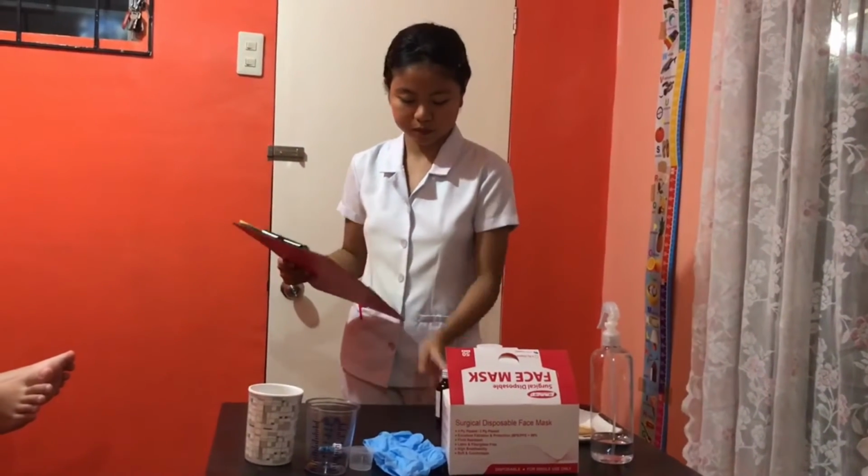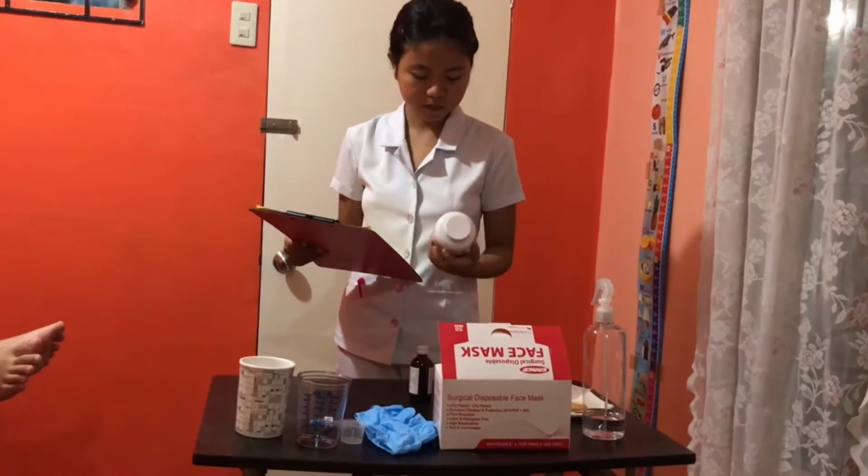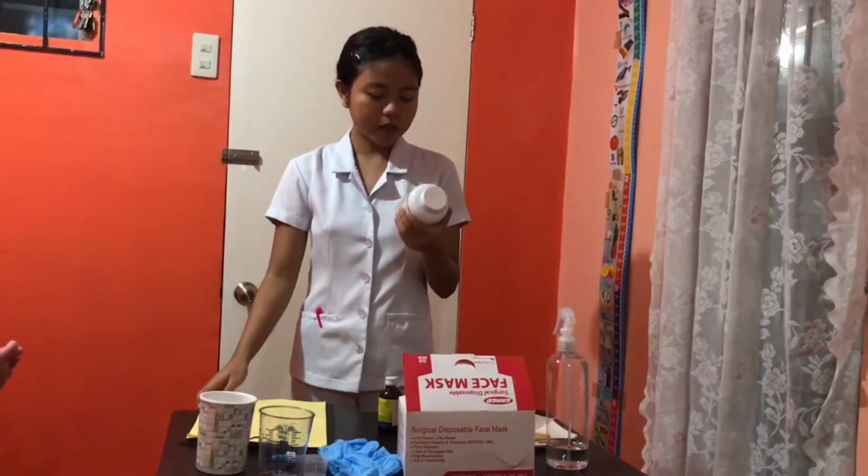Then after that, I am going to compare the label of the medication against the order in the MAR or the computer printout. This is a safety check to ensure that the correct medication is taken and prepared. Then I'm going to recheck the label of the medicine with the MAR and also note the expiration date because outdated medications are not safe to administer. So the expiration date is November 2022 as well as this one is October 2023.